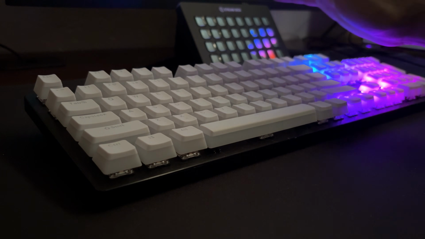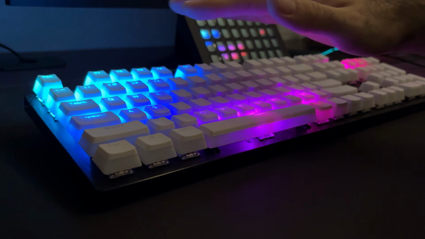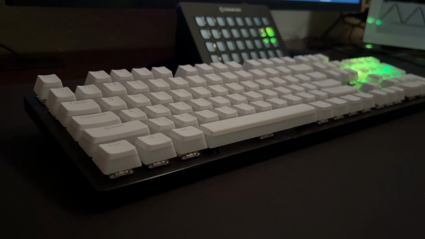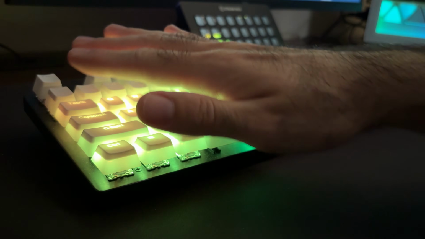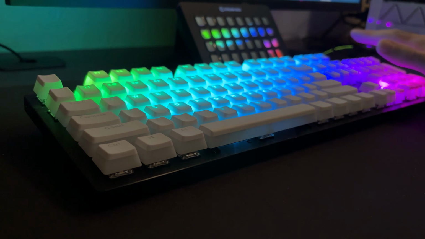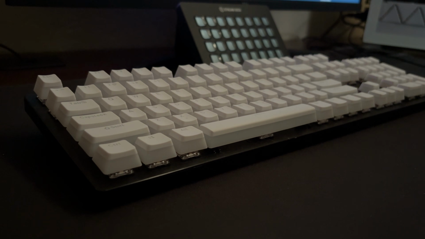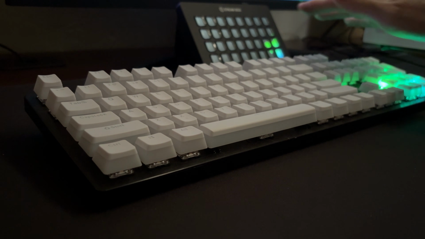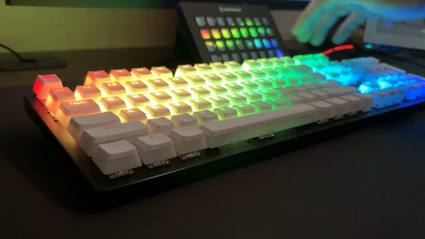This video will show you how to set up motion tracking effects in SignalRGB. You'll be able to hover your hand over your devices and they'll light up based on your hand's position, almost like magic.